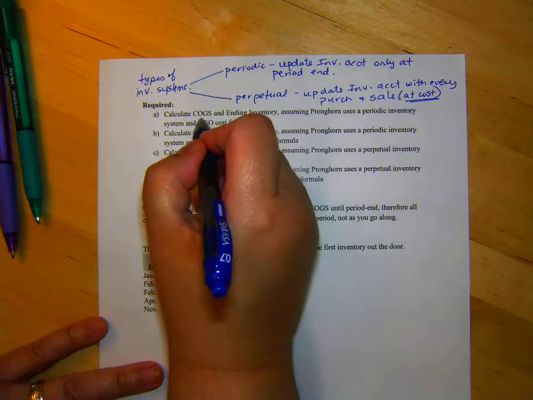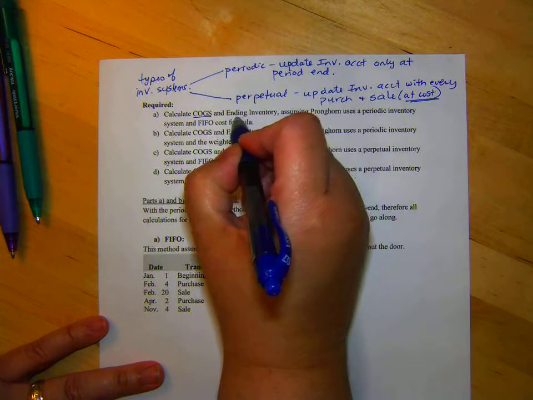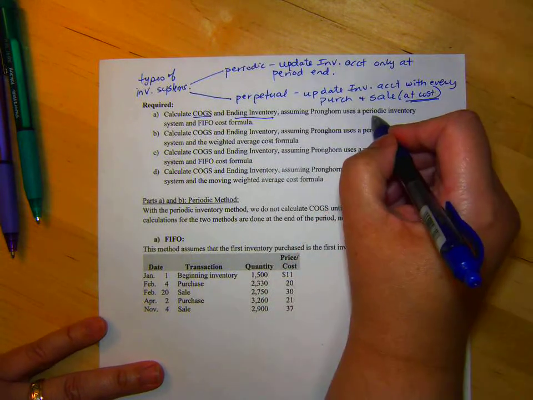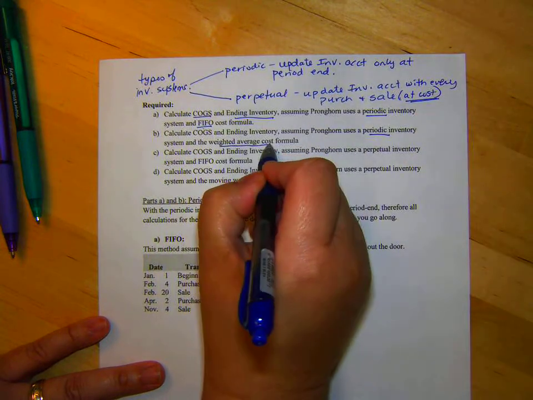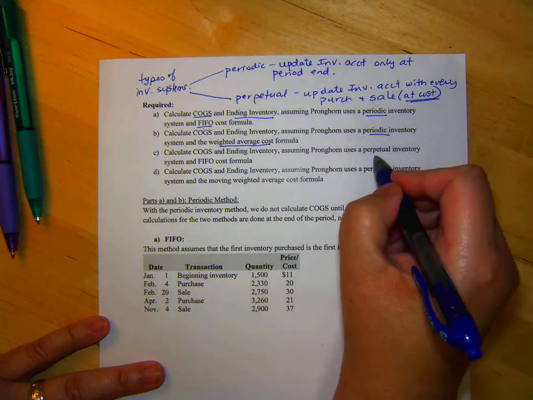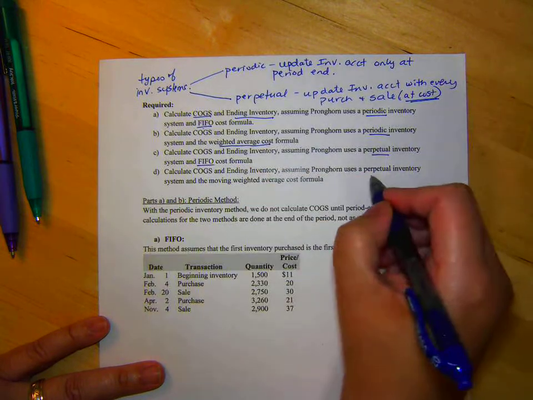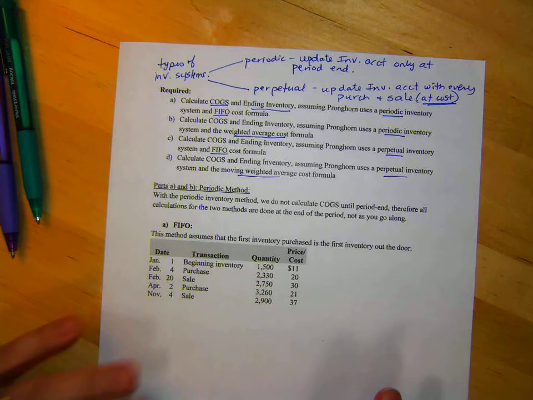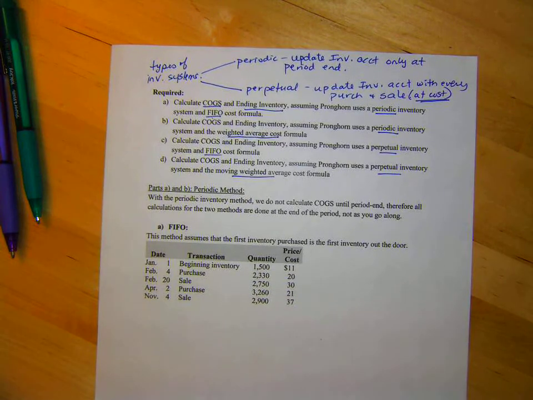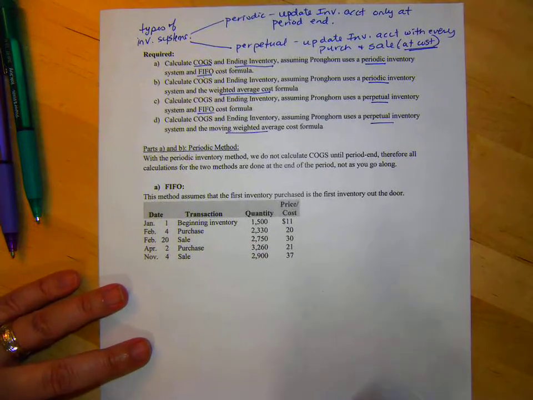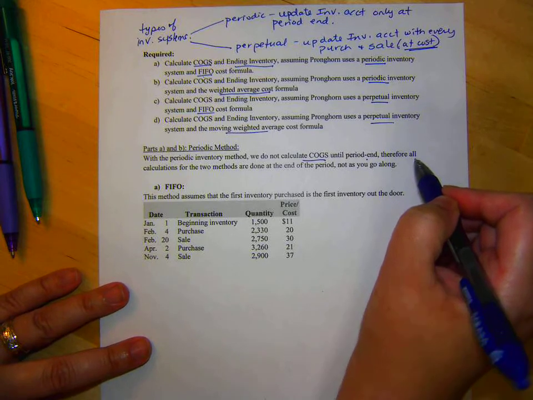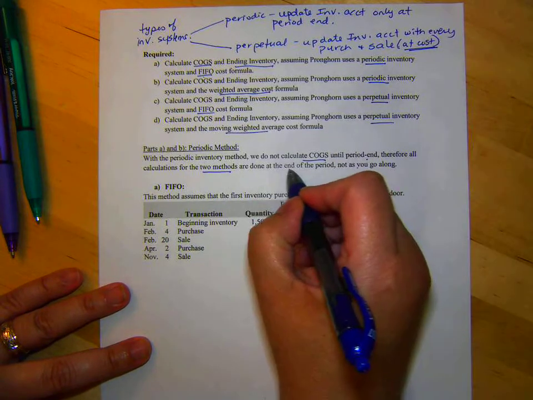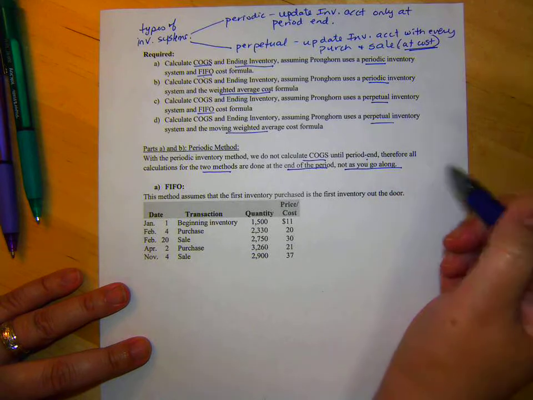And I want you to calculate for all of these cost of goods sold and ending inventory. Now this one's periodic and FIFO, then periodic and weighted average cost. Then we're going to do perpetual and FIFO, perpetual and moving weighted average cost. Okay? So let's start with the periodic. So parts A and B, we don't calculate cost of goods sold until period end. Therefore, all calculations for the 2 methods are done at the end of the period, not as you go along.